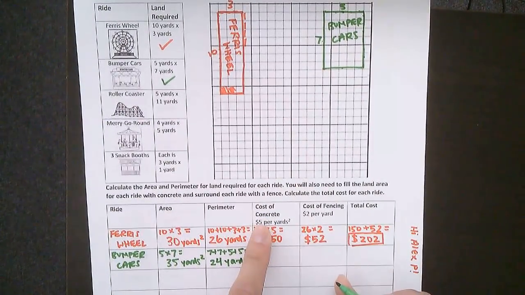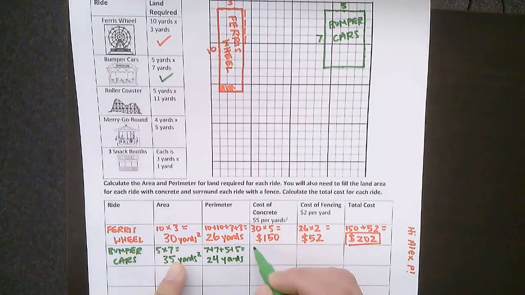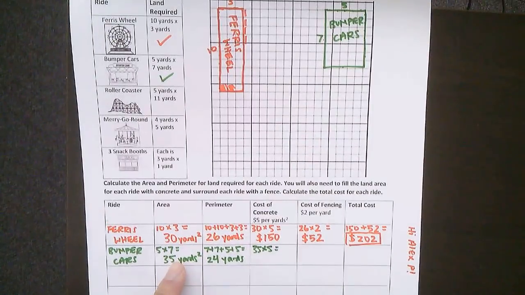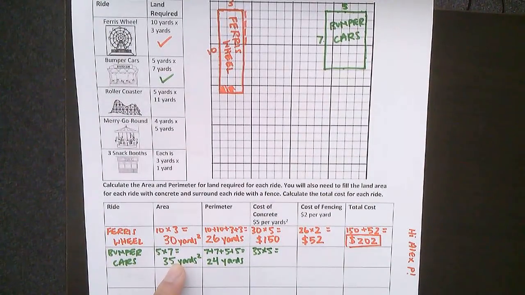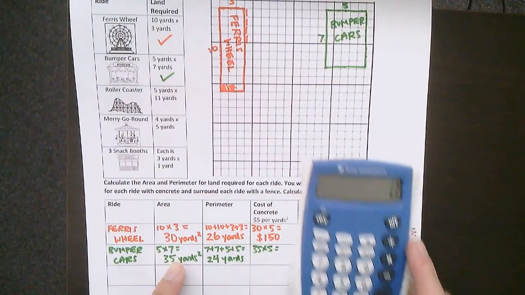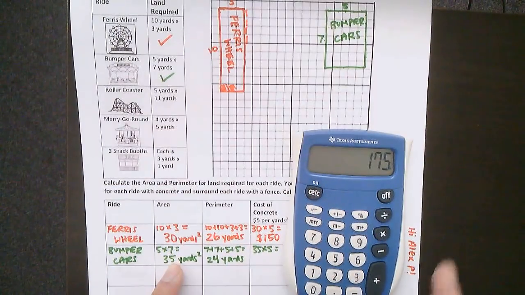Cost of concrete, if it's $5 per square yard and there are 35 square yards, then I can just do 35 times 5, which should be 175. Let's double check with a calculator. 35 times 5. $175.